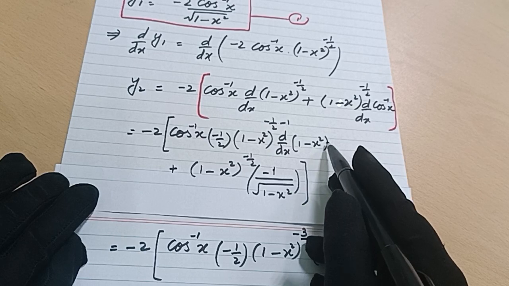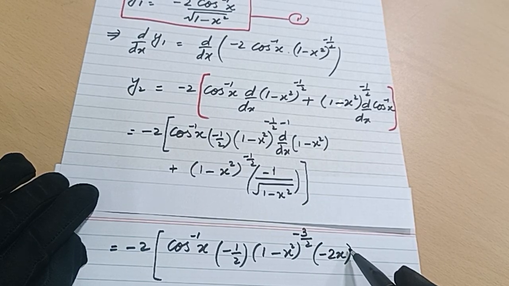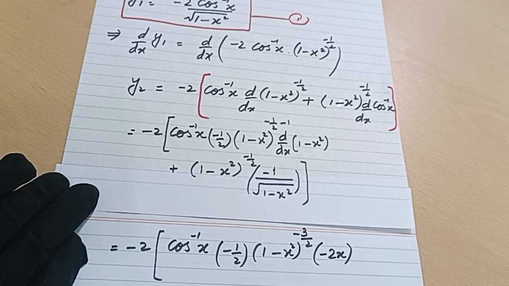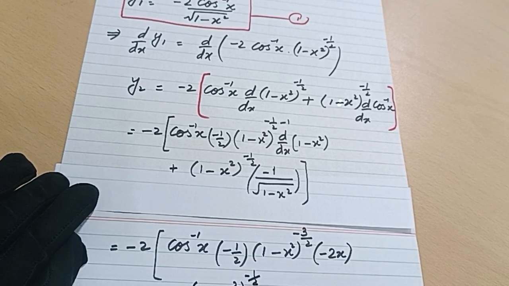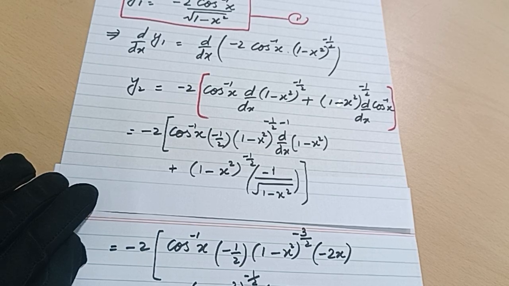Power in start, power minus 1. So power in start, power minus 1 will become 1. No need to write that one. Okay. Plus 1 minus x square whole power minus 1 by 2. And this one is minus 1 over the square root of 1 minus x square.